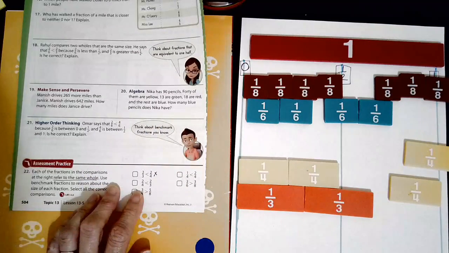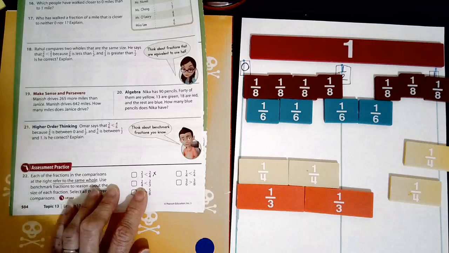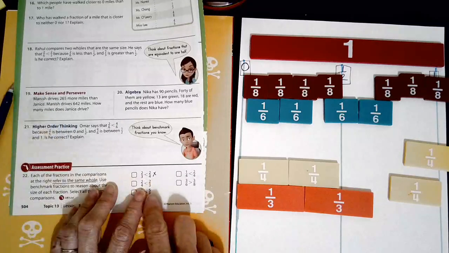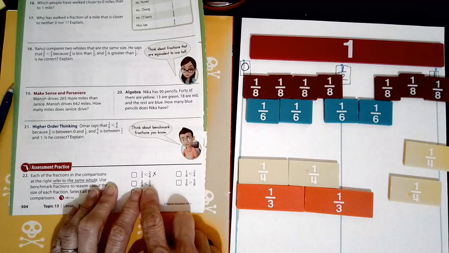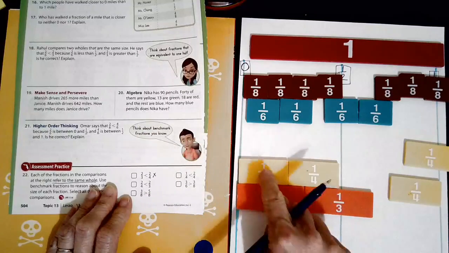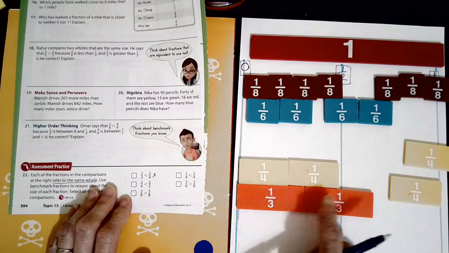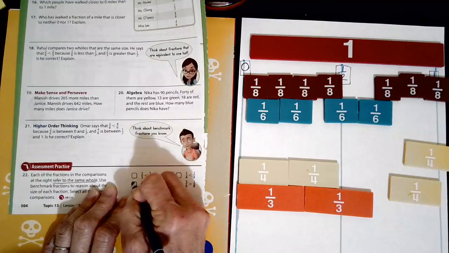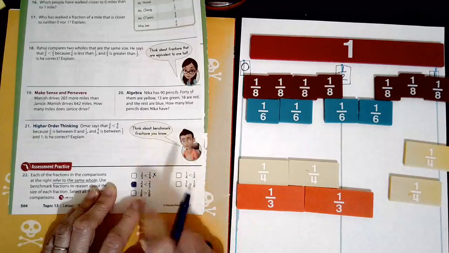So we will not select that one. 2/4 is less than 2/3. Is that a correct statement? Yes, it is, because we can see 2/4 is less than 2/3. So we will fill in that space.